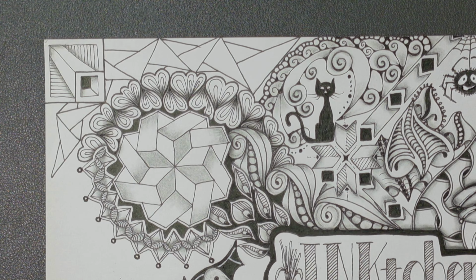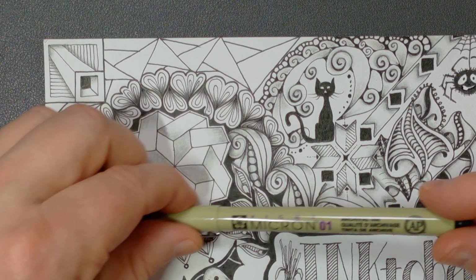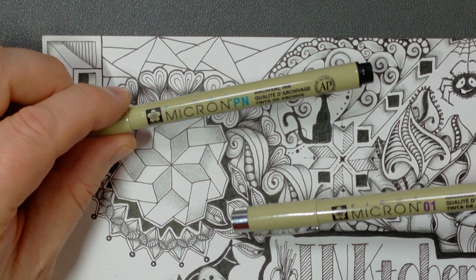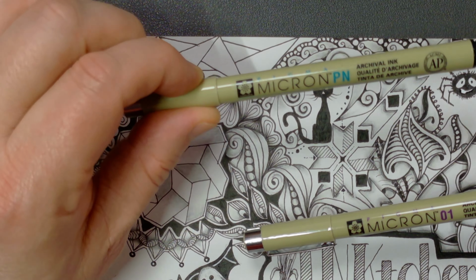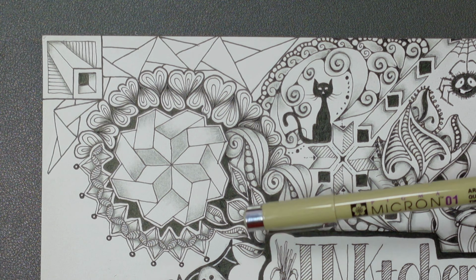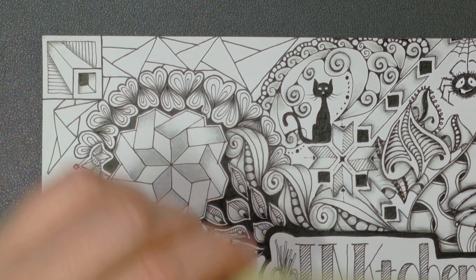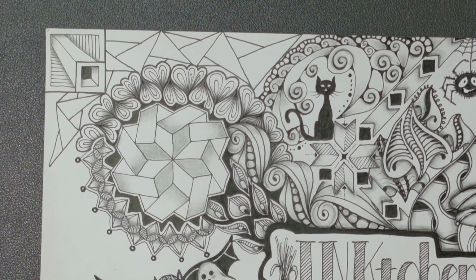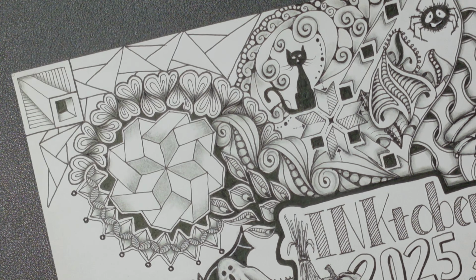I'm going to get one of my smaller pens. This is an 01. The 01 and the PN are actually very similar in point, but because of the nature of the nib on this one, it actually can make wider and broader lines. This one gives me a little bit more control. And what I'm going to do now is move to the embellishment phase.